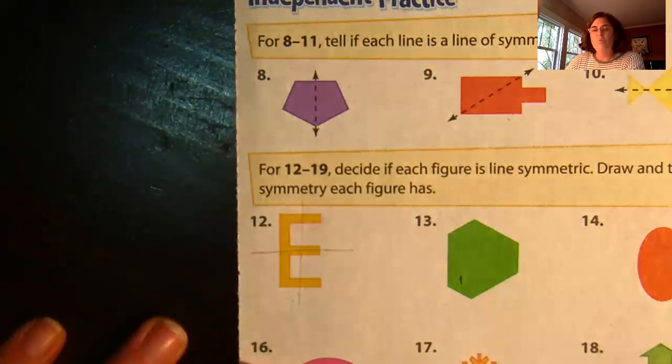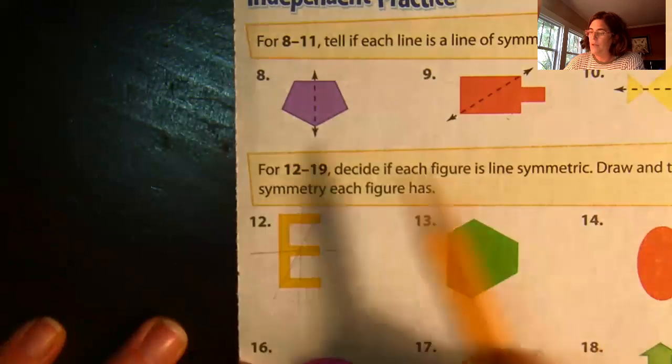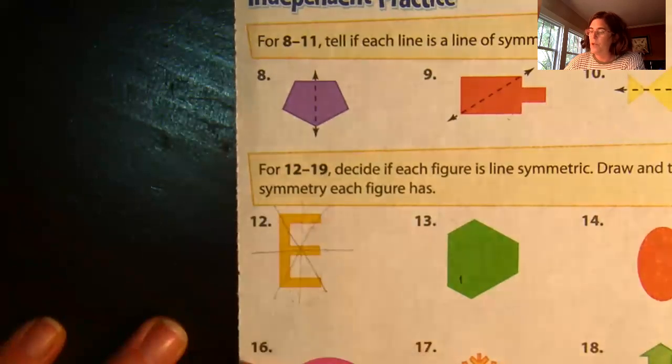So can we draw more than one line? Can I draw it from here to here? Are they the same? Nope. Can I draw it from here to here and they're the same? Nope. So it just has one line of symmetry.